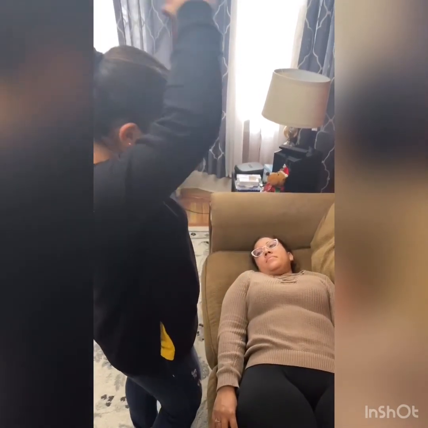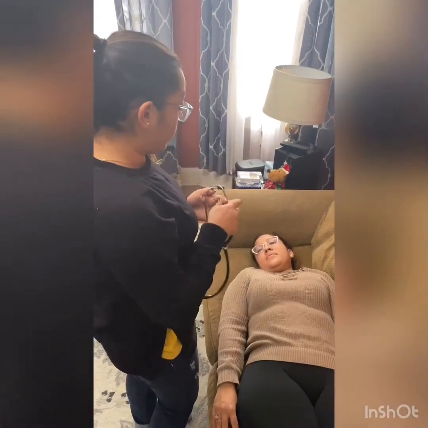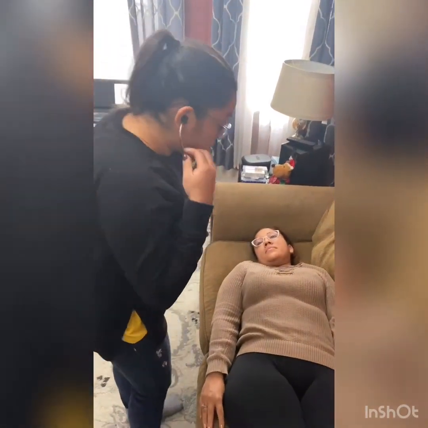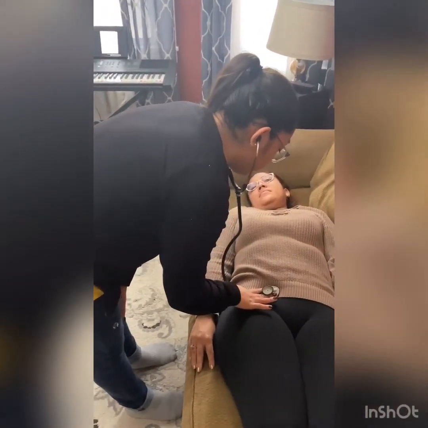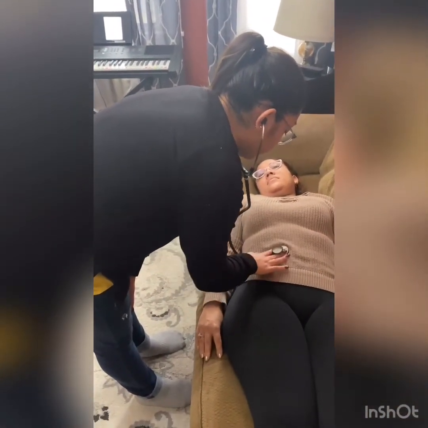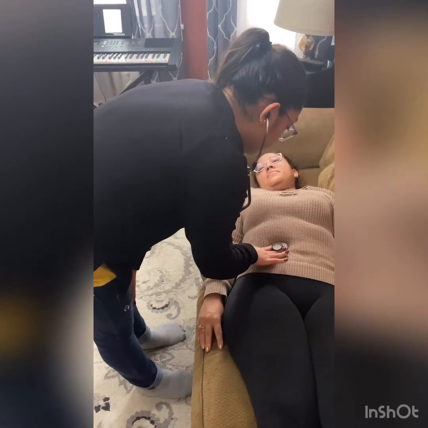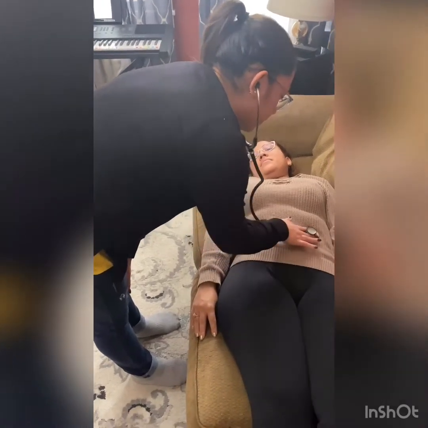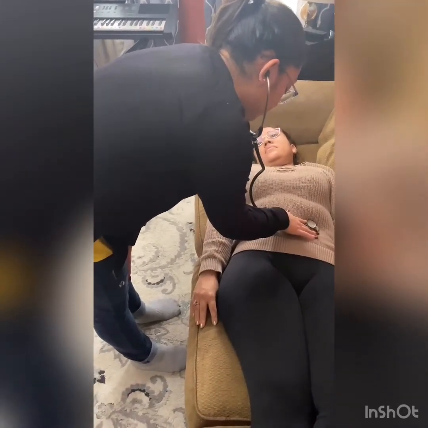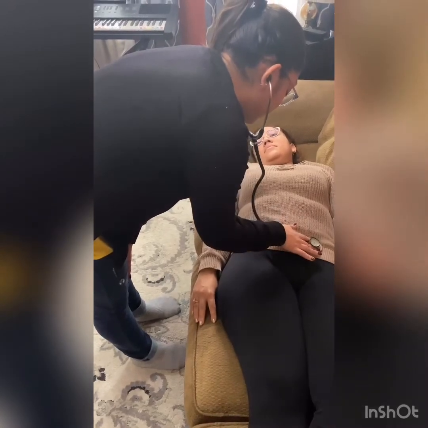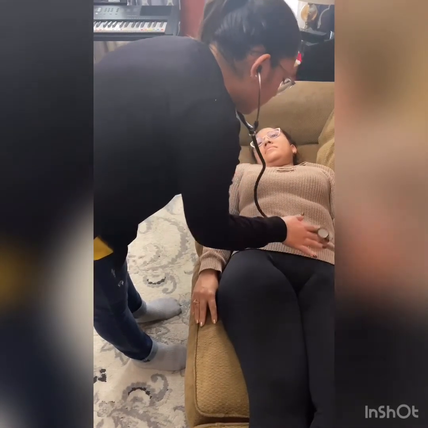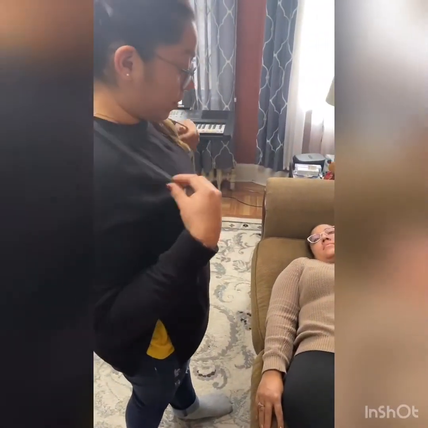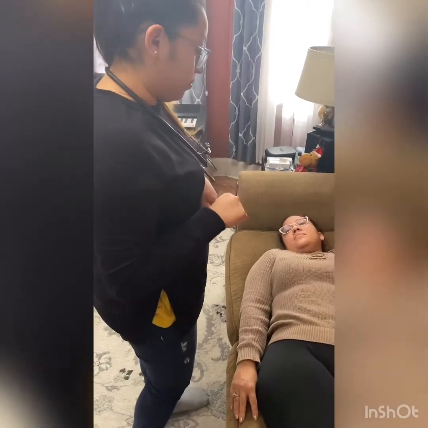Okay, so now I'm going to go ahead and auscultate your bowel sounds, okay? So I'm going to start in the right lower, move to the right upper, the left upper, and the left lower. So you have positive bowel sounds in each quadrant. That's good and that's expected.